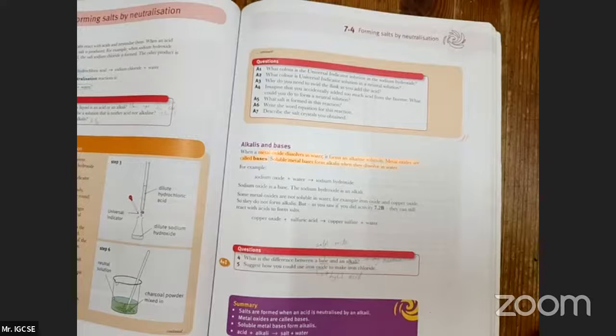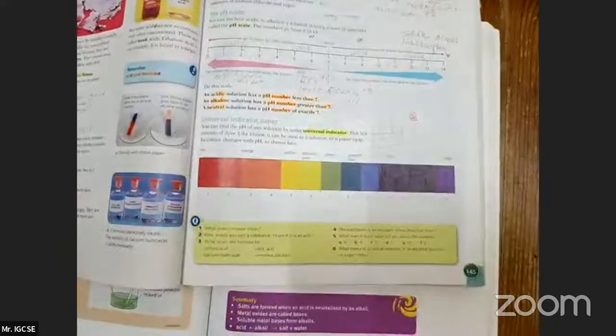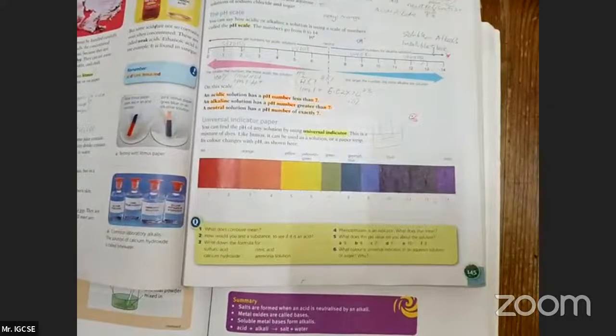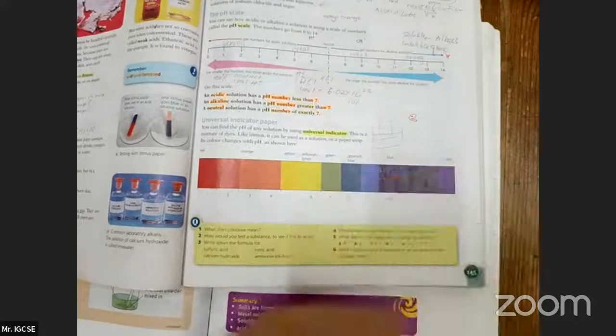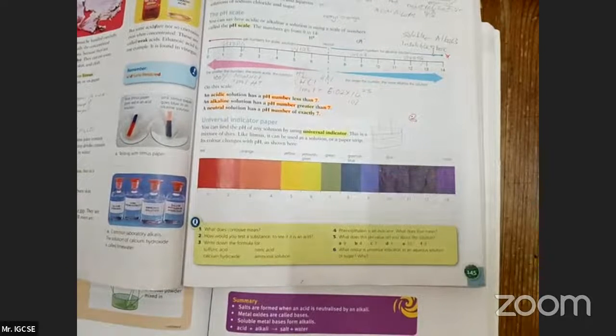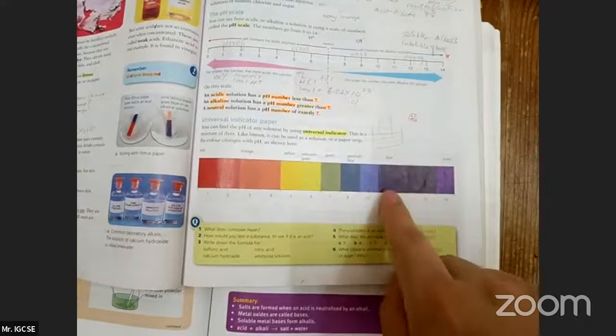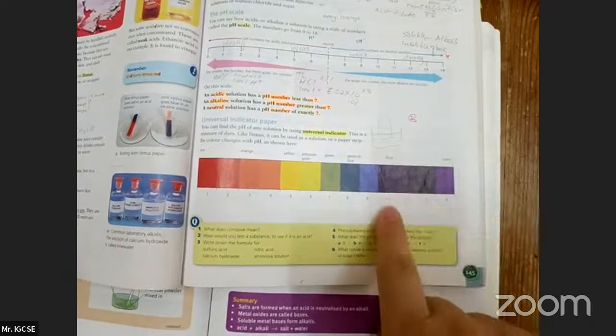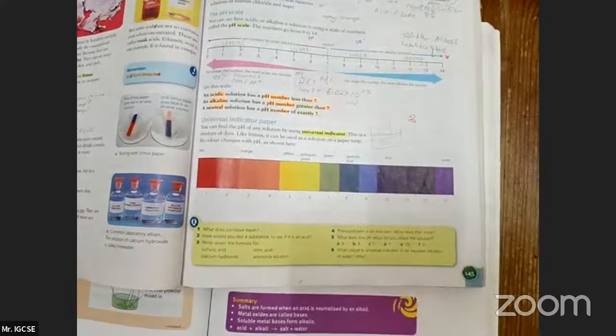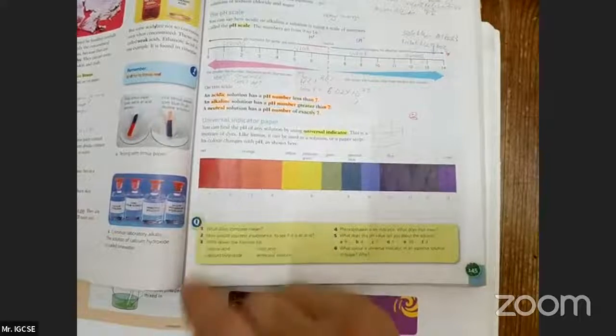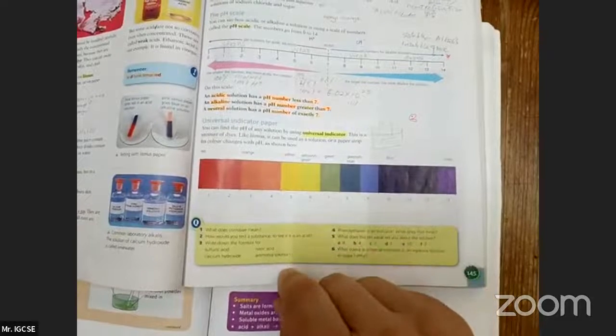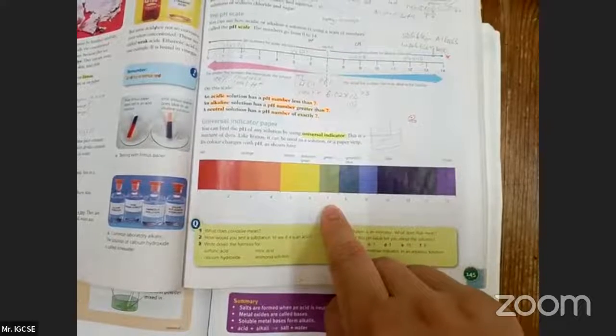I need to show you the color of the universal indicator. This is in your Year 10 book, but this one I think you can buy in the pharmacy. So when you dip in your paper, then you can compare. If something turned to this color, this blue, and you compare, yeah, exactly the same, so it's pH 10. If you dip in the solution and you find that this is red, this is the acid. If you dip inside and that is a green color, that means it's neutral, pH 7.